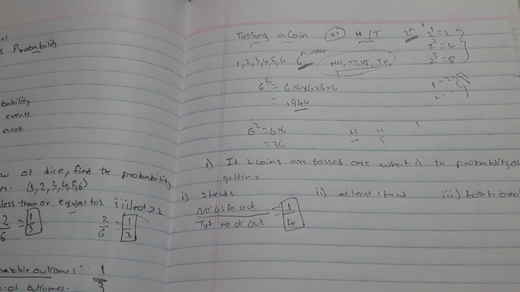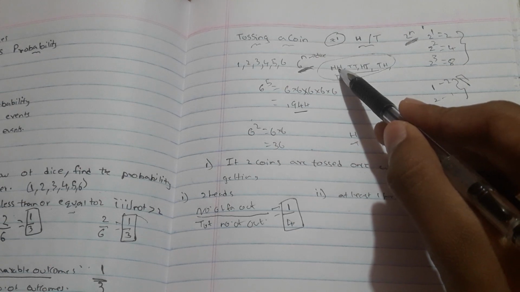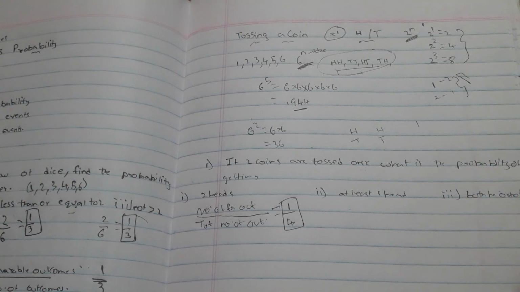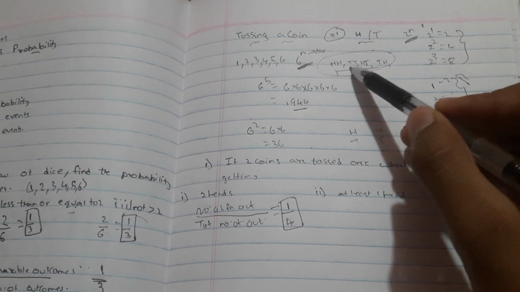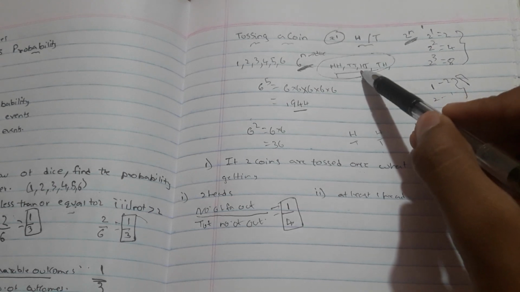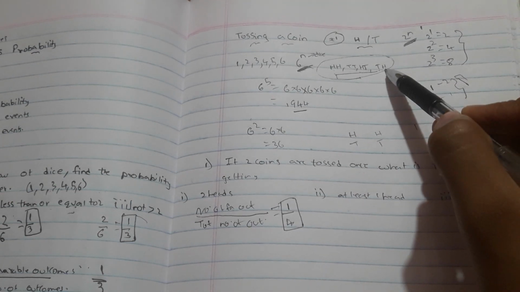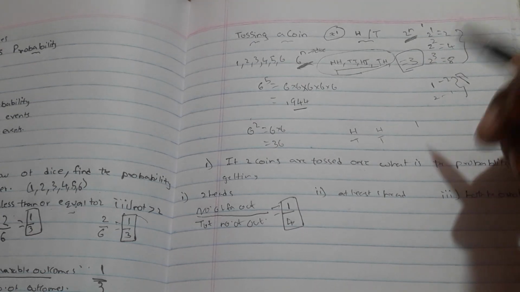Moving to the second one, at least one head. How many possible outcomes are there? That is 3. Here there is one head, yes, that is possible. Here two tails, that is not possible. Next, heads and tails is another possible way, and tails and heads is another. So there are three possible ways of getting at least one head.